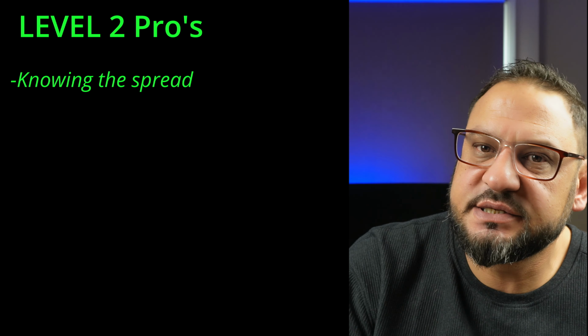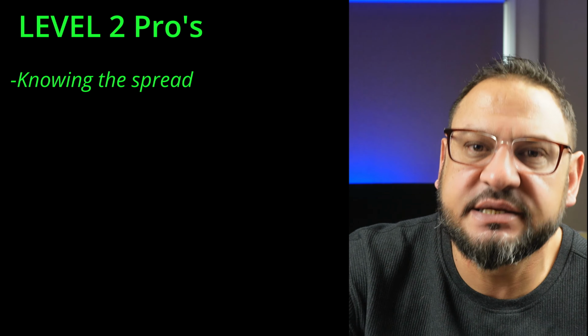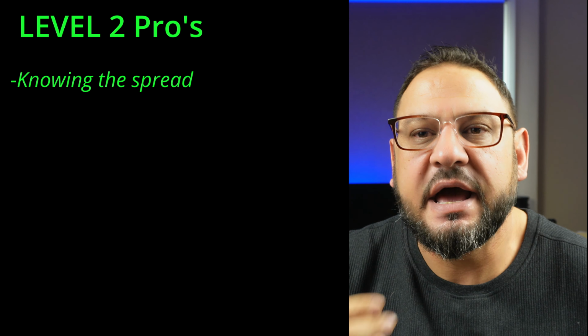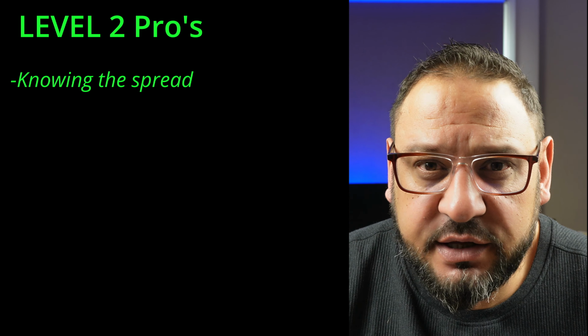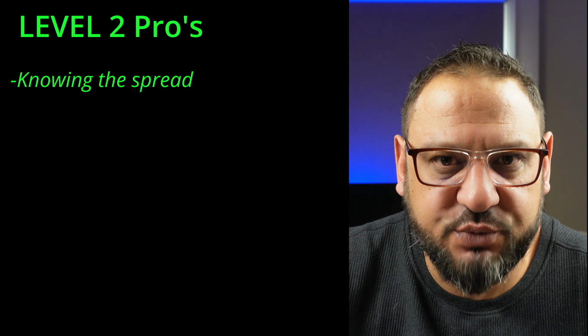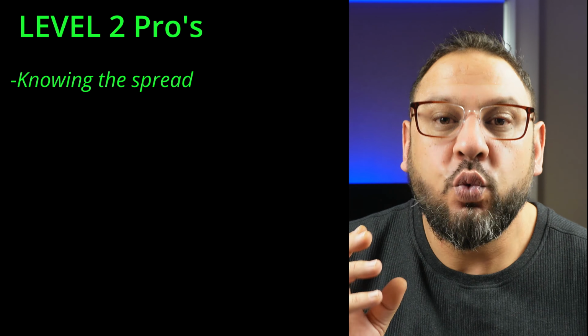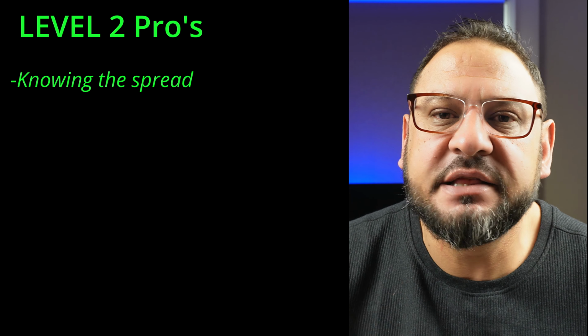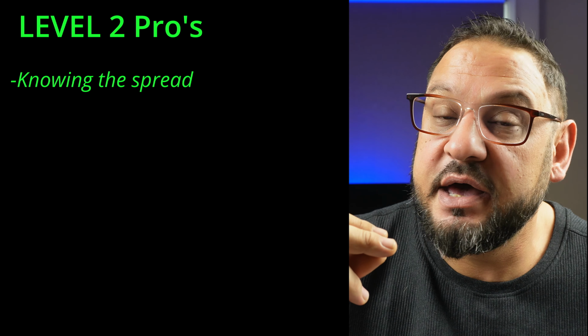The first pro in level 2 is it shows me the spread. And the spread is the difference between the ask price and the sell price. As a new trader, or if you're struggling, keep your spread tight. So don't trade stocks with high spreads, 3 cents and less. What the spread helps me with is identifying my stop loss wiggle room.